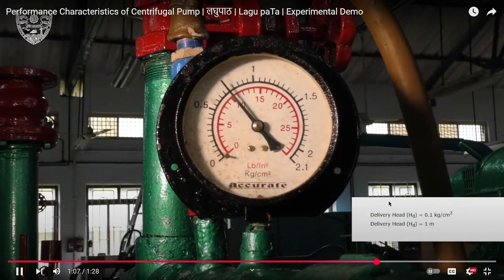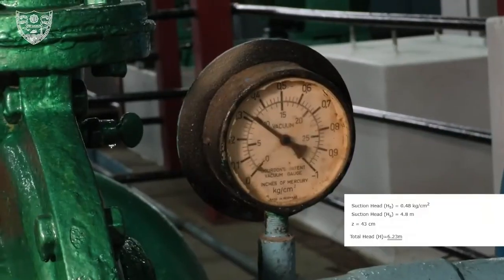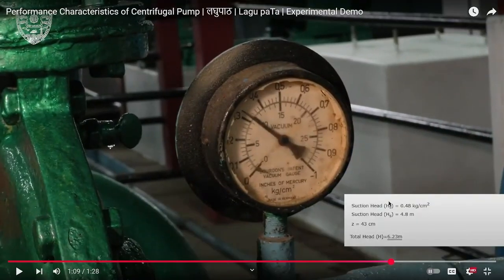Delivery pressure reading corresponding to the discharge. The corresponding suction head should be less than the discharge pressure value. That is generally the objective of the pump, right? That you want to pump out the fluid from a lower pressure to a higher pressure. So here they have given the suction head value as 0.48, while the discharge was at 0.1, which is not generally the case.